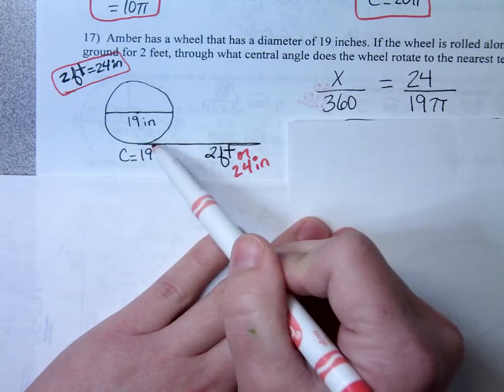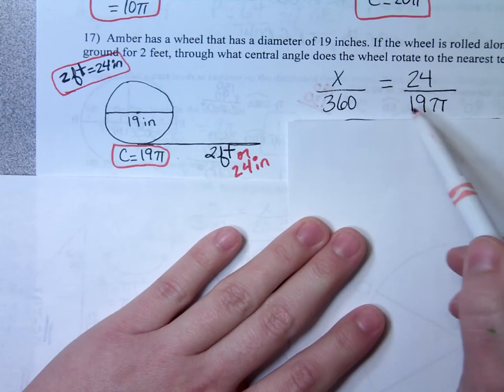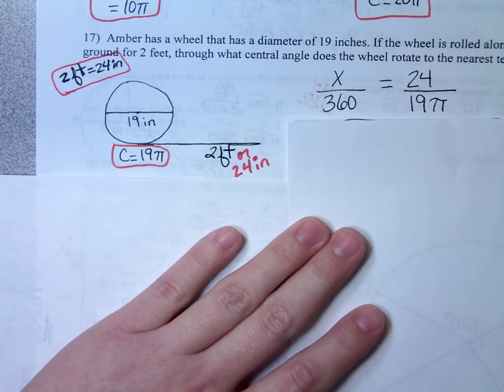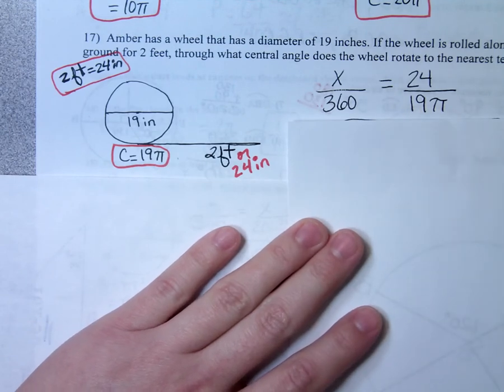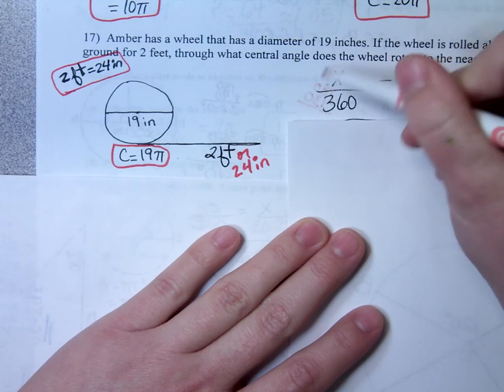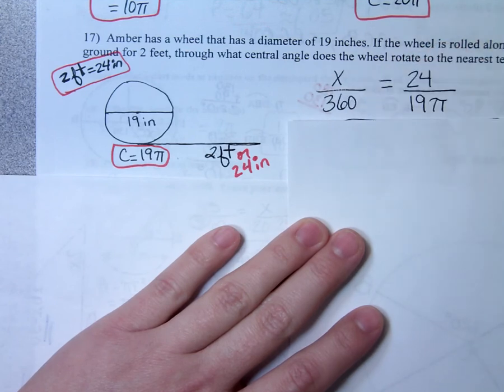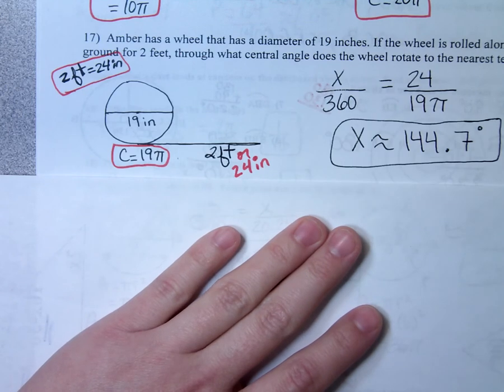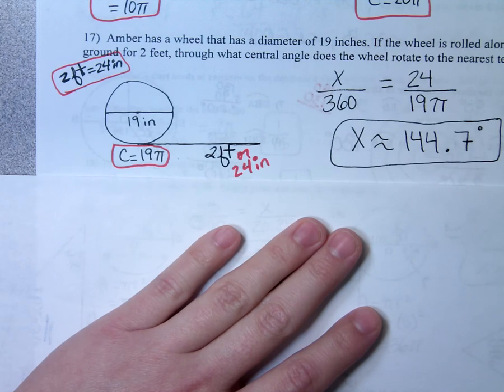And the length around the whole circle is circumference, and the circumference is 19 pi. So it's like the 2 problems up above, except for this time we know the arc length, we know the length of the arc. What we don't know is that central angle. And then I cross multiply and divide, and I get that it's about 144.7 degrees.